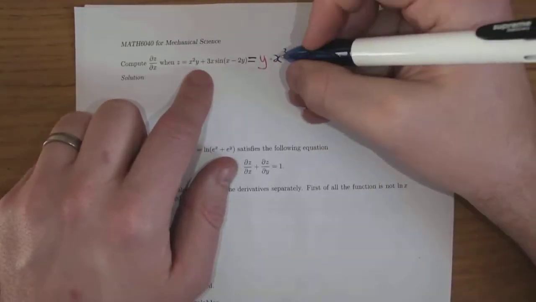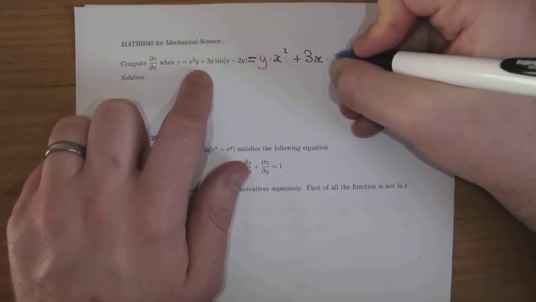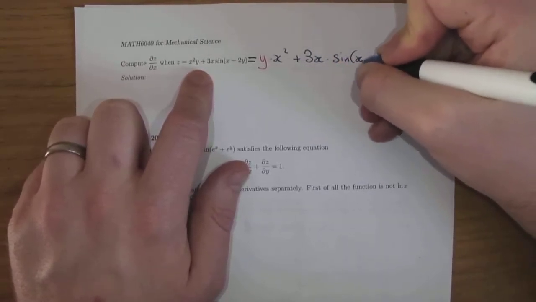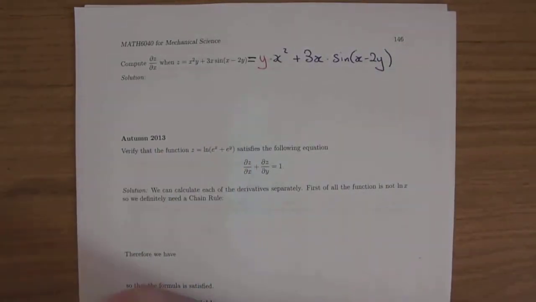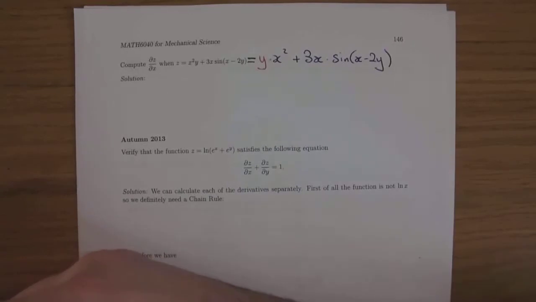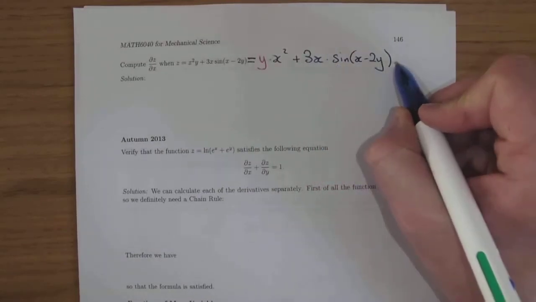Now the second thing is a little bit different. So 3x times sine of x minus 2y. If I was to differentiate this with respect to y, things would be a little bit easier, because this is a constant times a function of y.